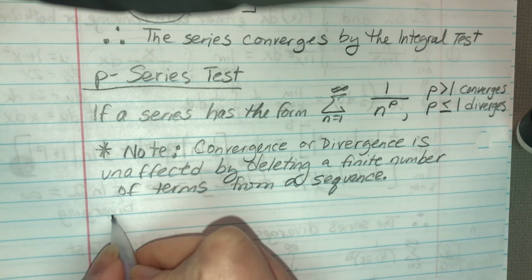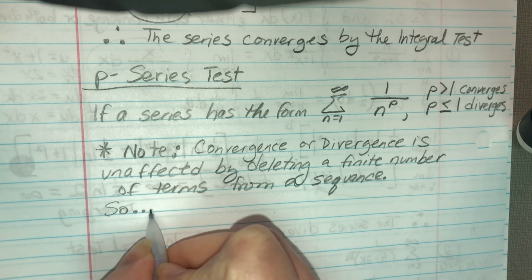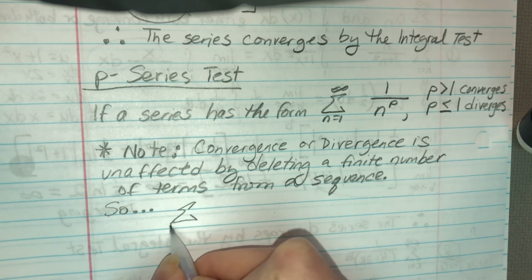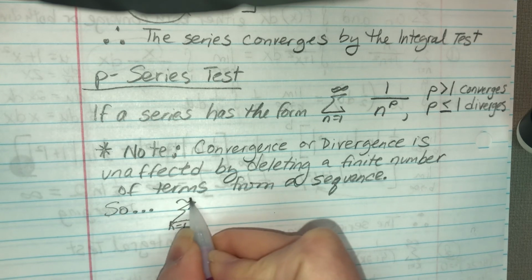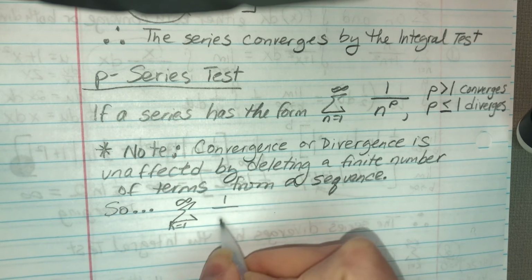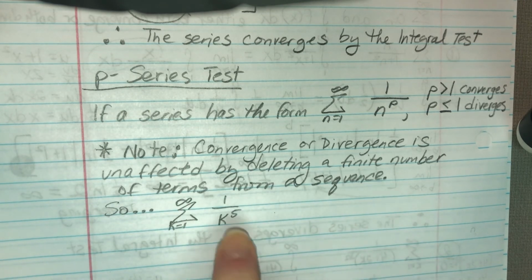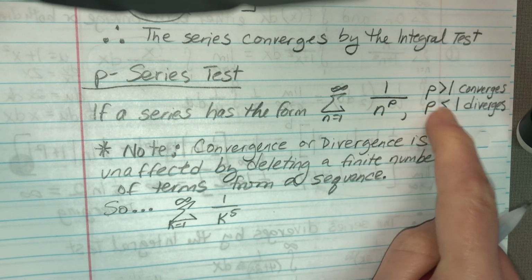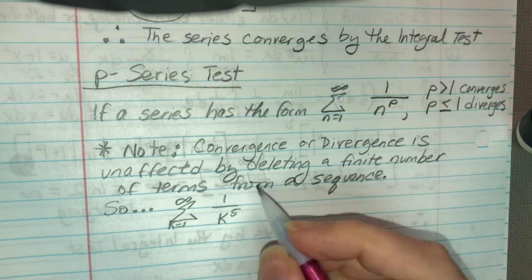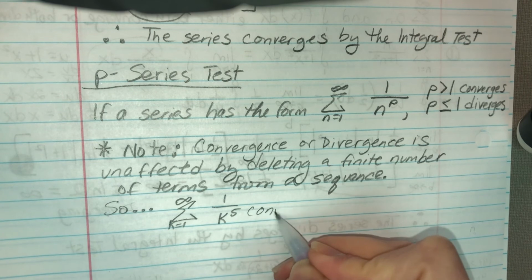Well, no, I'm going to give you an example right now. If I have the sum from k equals 1 to infinity of 1 over k to the fifth, because my p-value is greater than 1, we would say that this series converges.